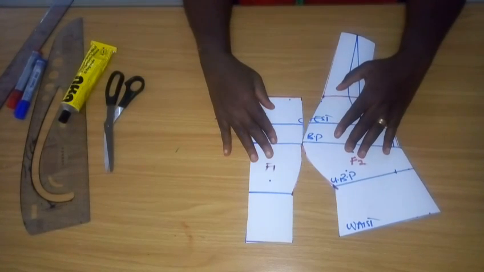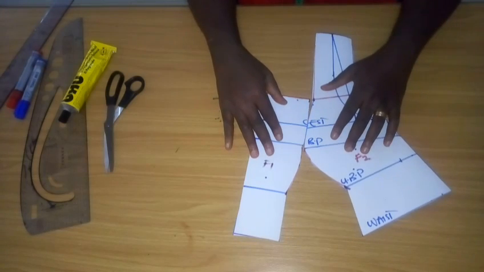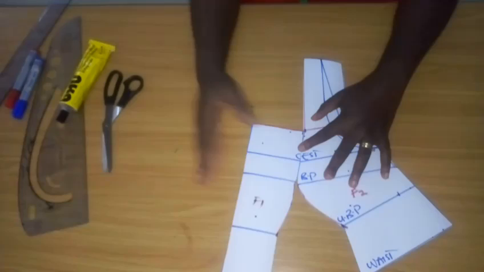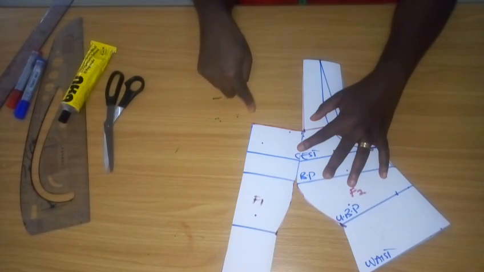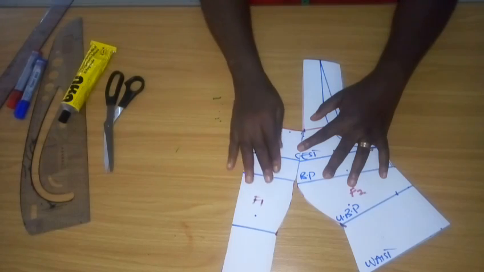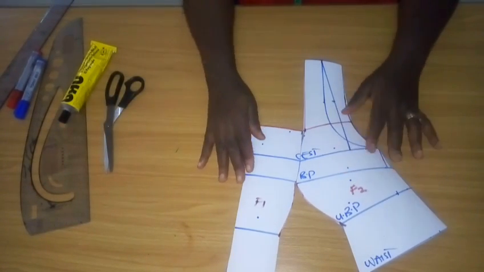So all you are going to do is to add your seam allowances. Once you add your seam allowances, we'll be sewing this dart. Can you see? Once you sew the dart right now, what do you have? Your 4-corner neckline. It's as simple as this. So you have your 4-corner neckline come back to you. All right, so that is it.